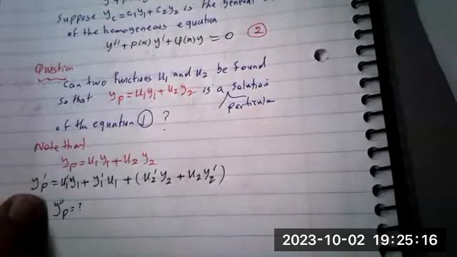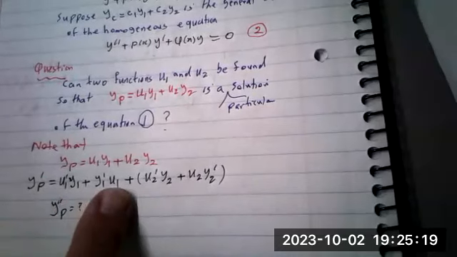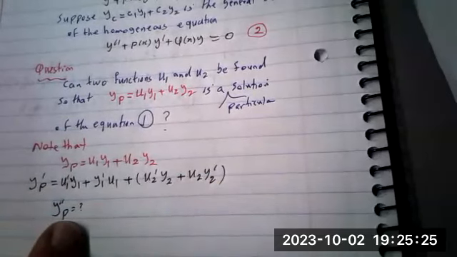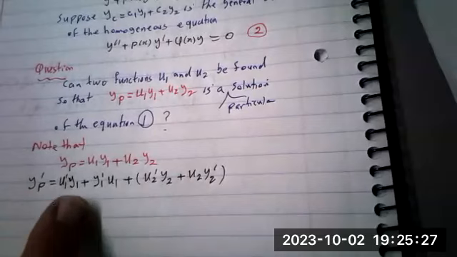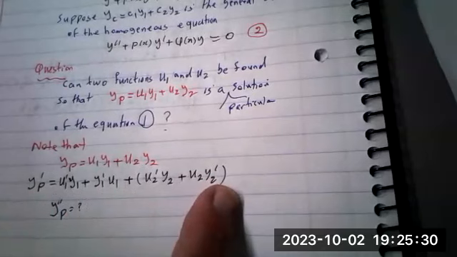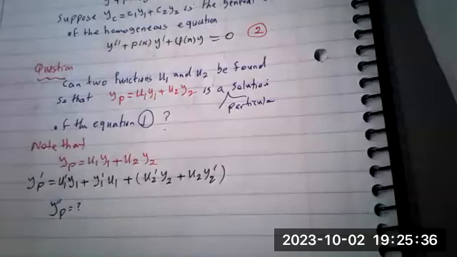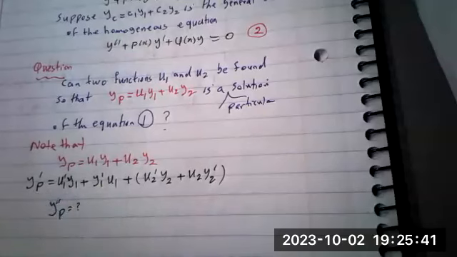If you substitute Y prime so far, we have U1 prime, U2 prime, etc. If you want to find the Y double prime, you have to differentiate this again, and this U1 prime would change into U1 double prime and U2 double prime. Then you substitute into the equation, but again, it's going to be an equation of second order. That makes it difficult for us.